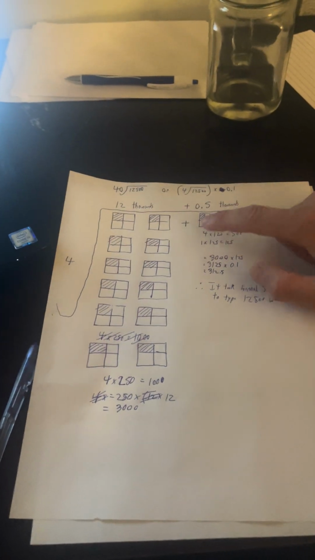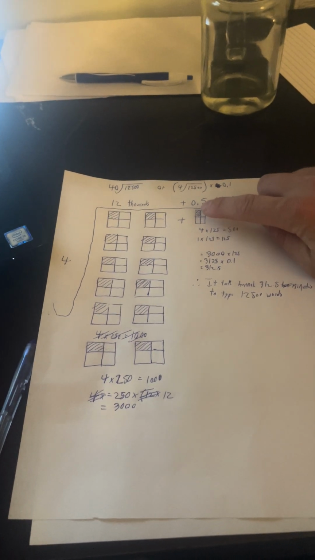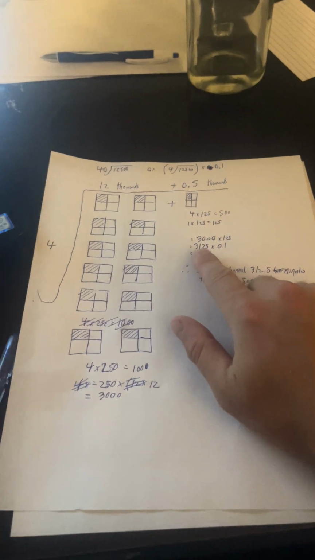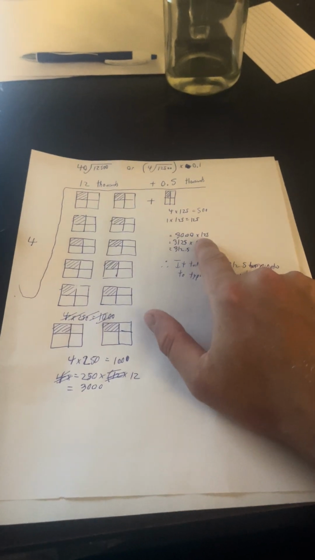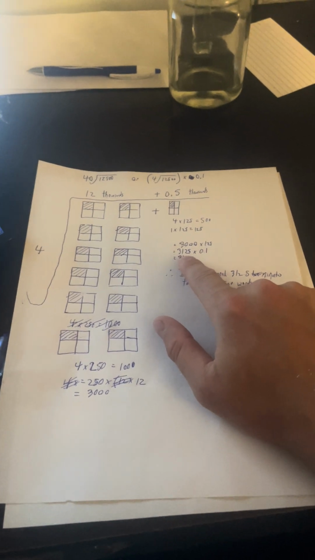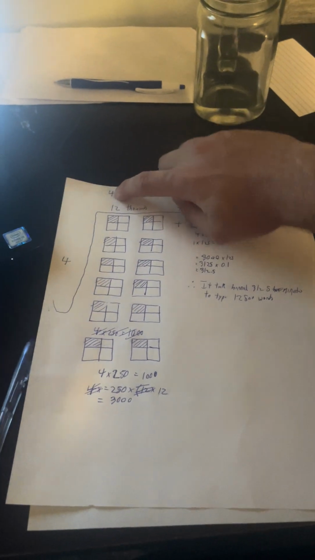And then we add that to 125, because we're taking a quarter of 500. So here I wrote down 3,000 plus 125 equals 3,125. Then we multiply that by 0.1, because we took away a 0.